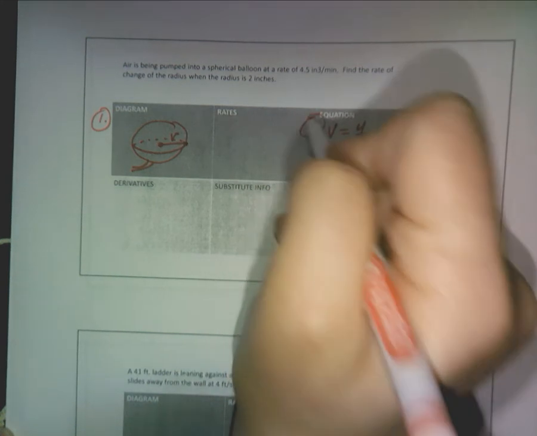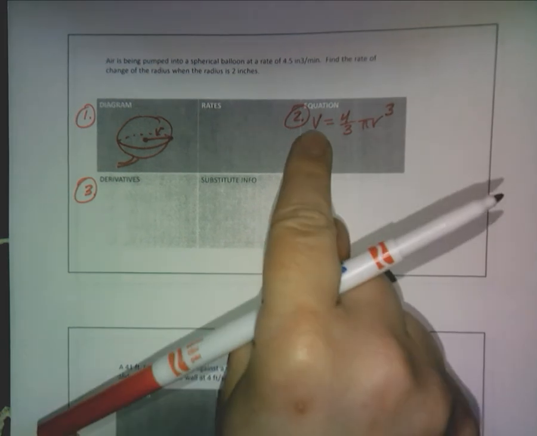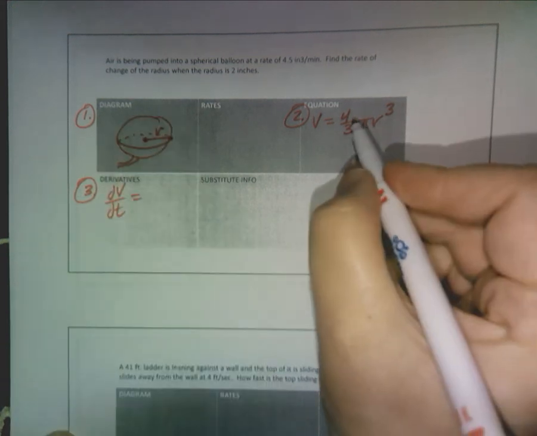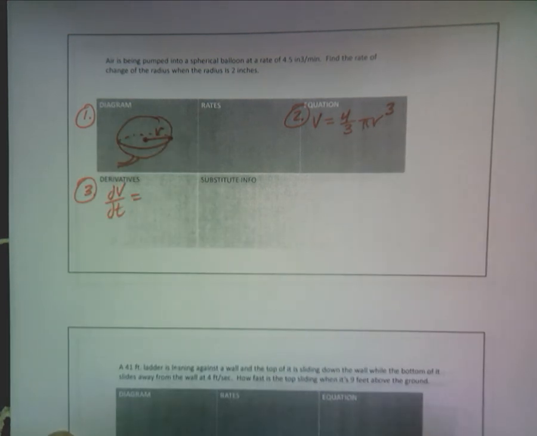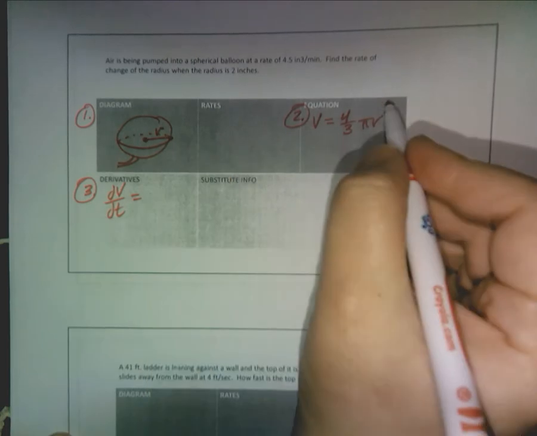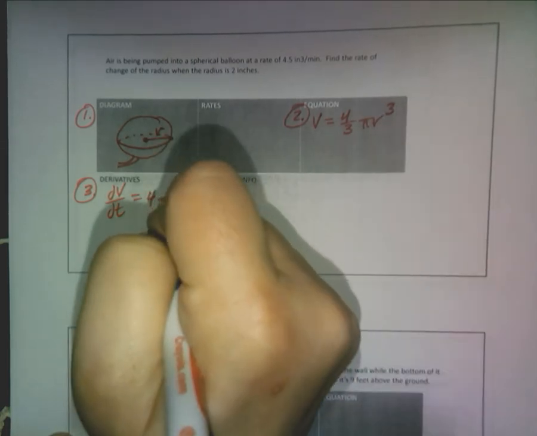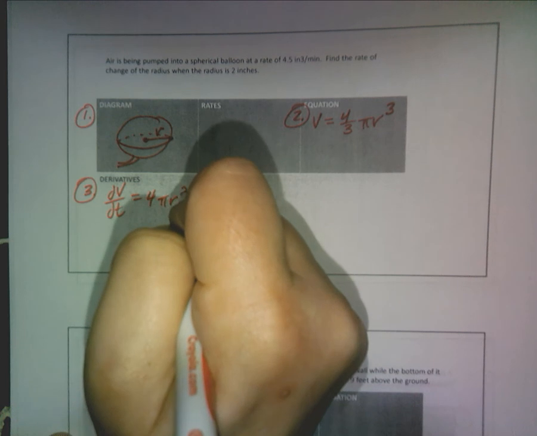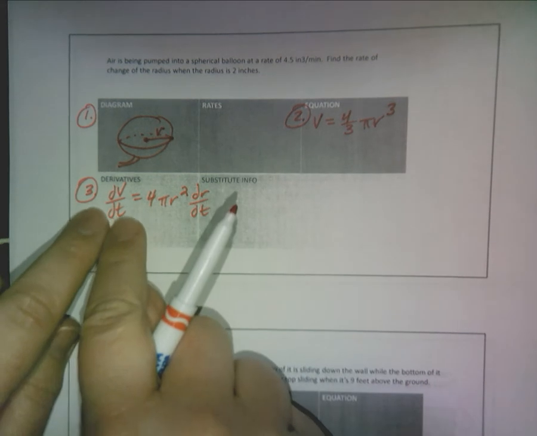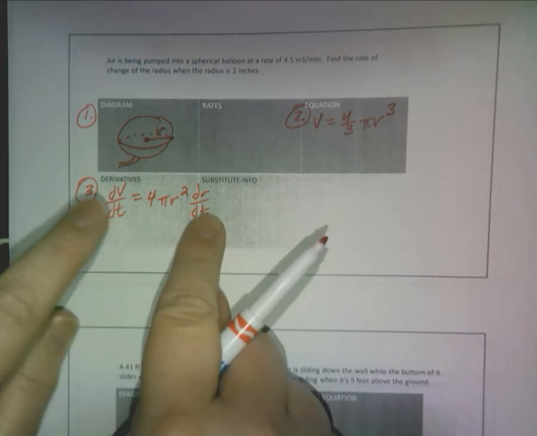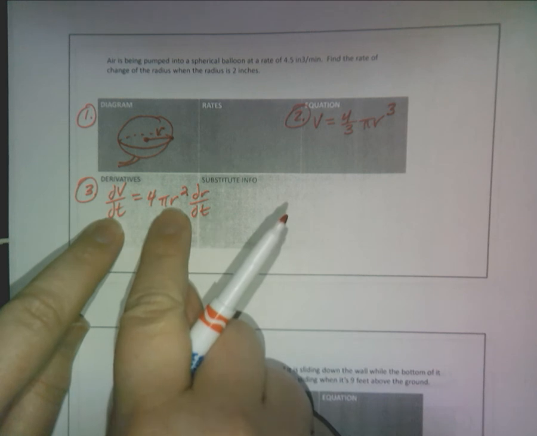Now, what would be the derivative of this? What's the derivative of v? dv dt. What's the derivative of 4/3 pi r to the third? Multiply those together, yes. 4 pi r what? Squared. And what do I attach? dr dt. Okay, so if you notice, I need 3 unknowns right here. dv dt is unknown, r is unknown, and dr dt.